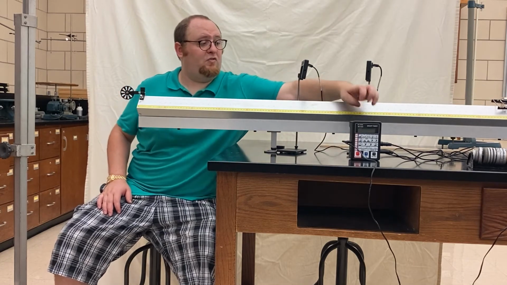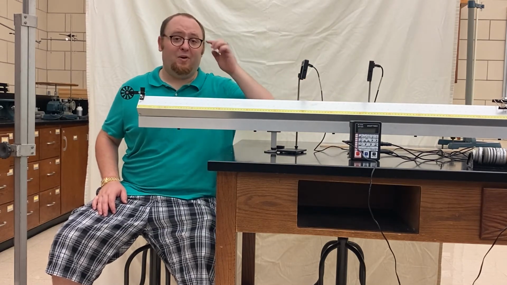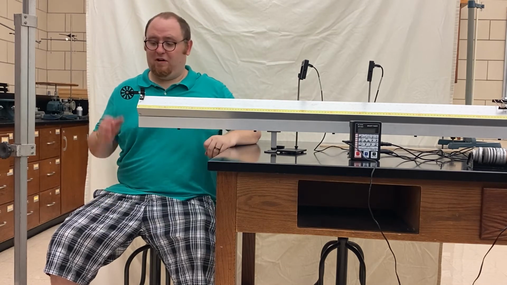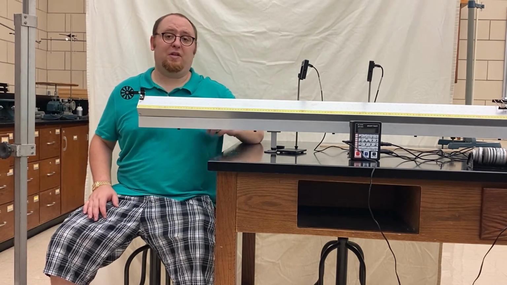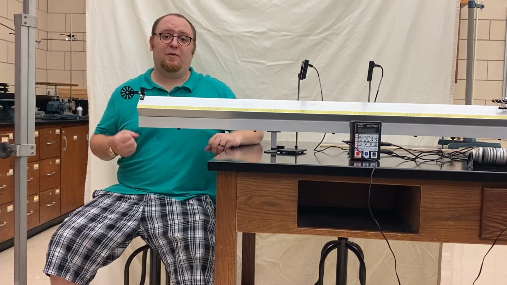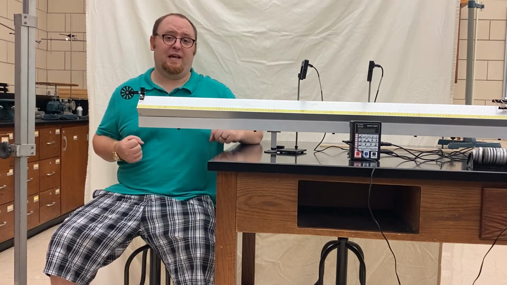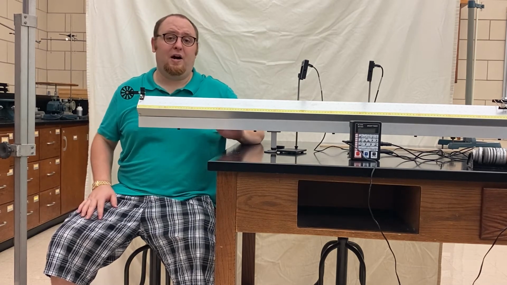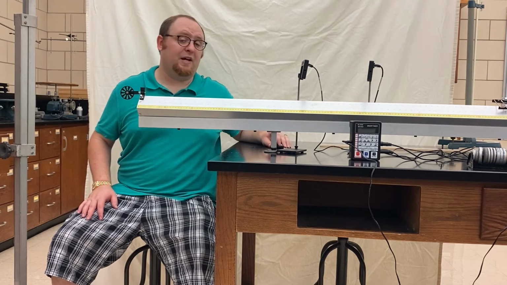I can get the acceleration right off this timer. And once I have that acceleration, I can figure out for this mass what the acceleration was. I'll then repeat this for various masses, and we can make a graph of F versus a. That's only part A. I'll come back with part B in a second with another video.